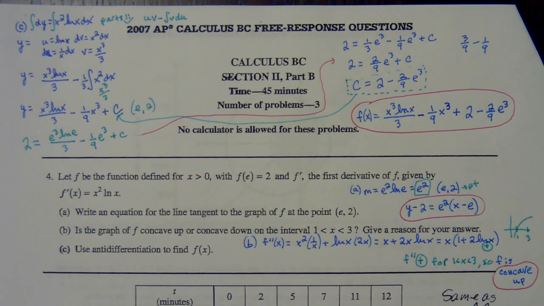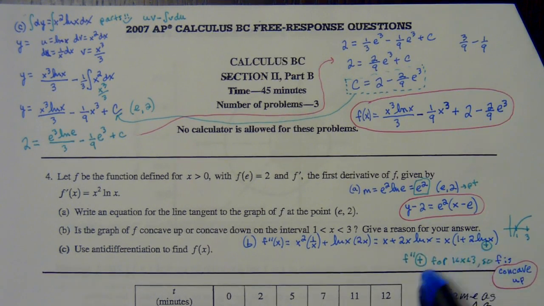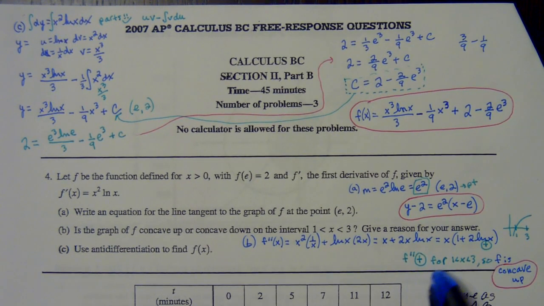So you just had to think for a second: is this thing positive or is this thing negative? If you know the basic shape of that graph and you're plugging in numbers in that interval, everything in that second derivative is positive there. And since your second derivative is positive, that means your original function will be concave up.